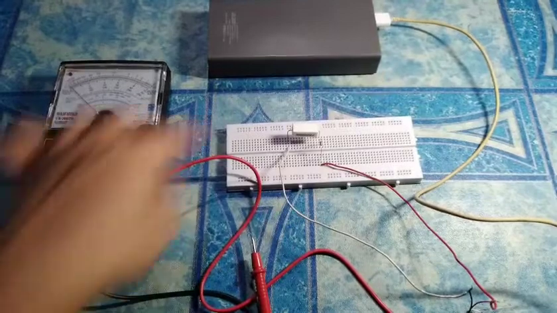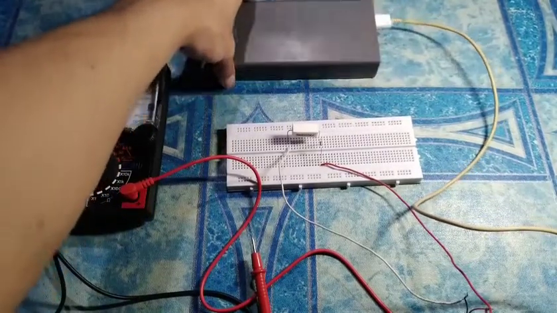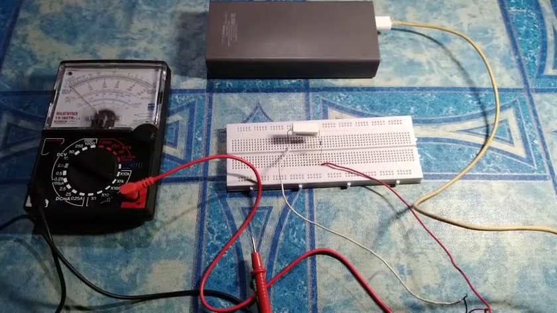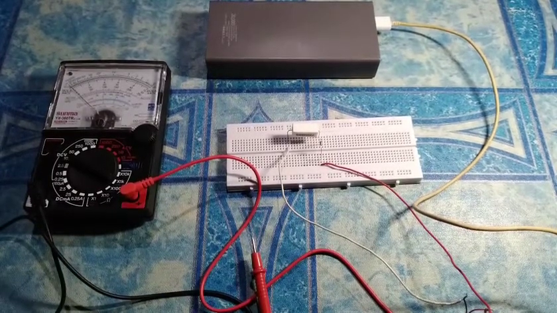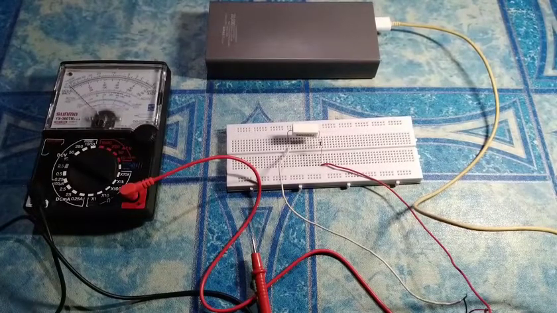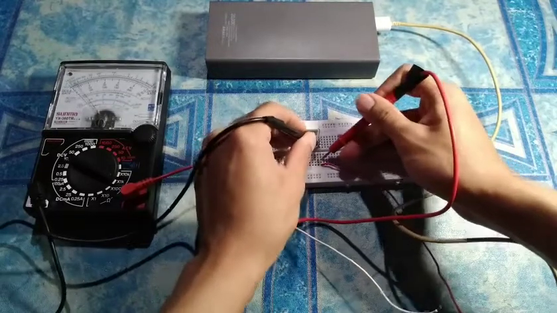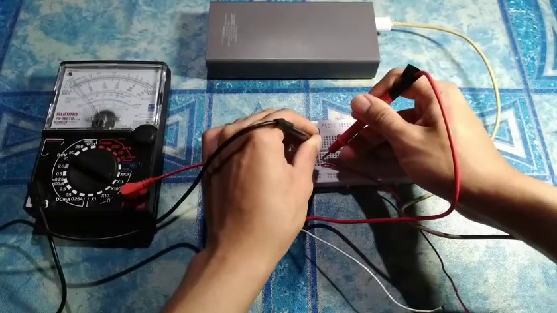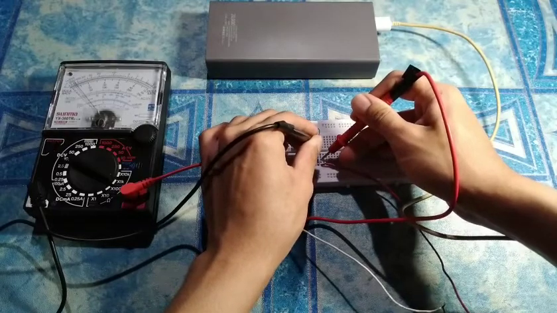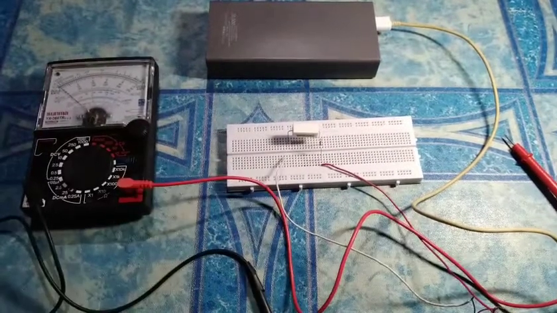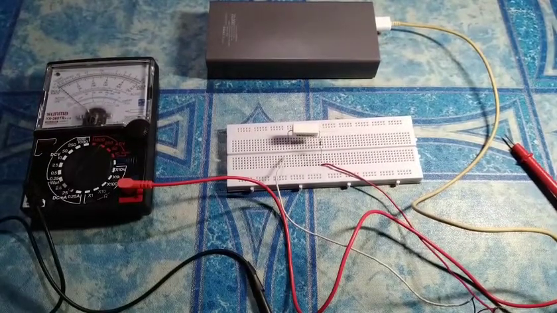Now I changed the supply from 9 volts to 5 volts, using the charger cord of the battery connected to a power bank. First I will measure the voltage drop and total current of Zener diode 1 with 3 volts connected to the supply with a value of 5 volts. So let's see. I measured 0.6 volts, and then I will measure the total current of the circuit.